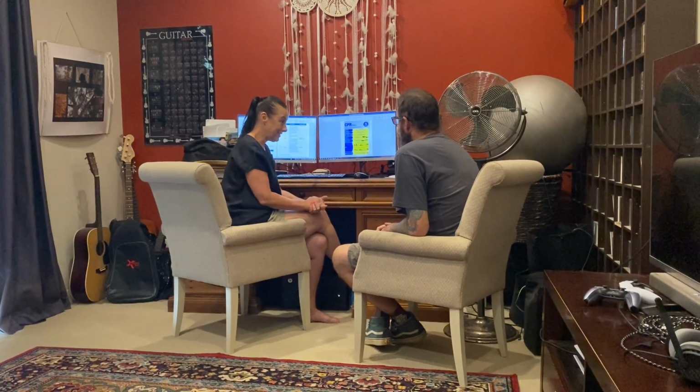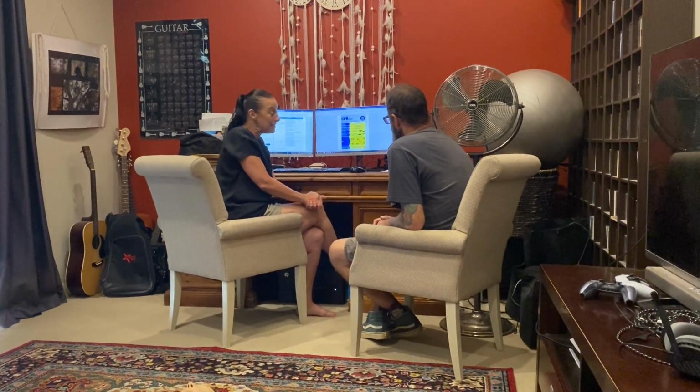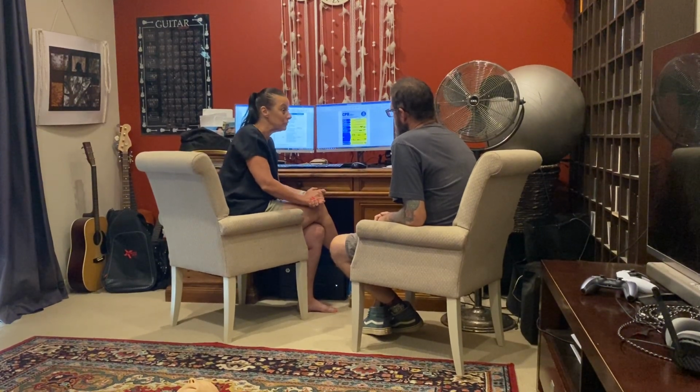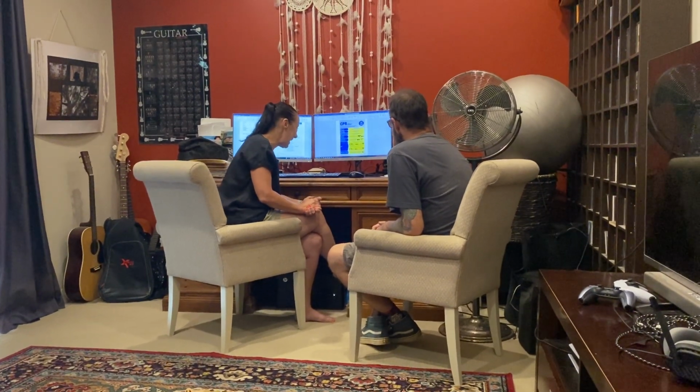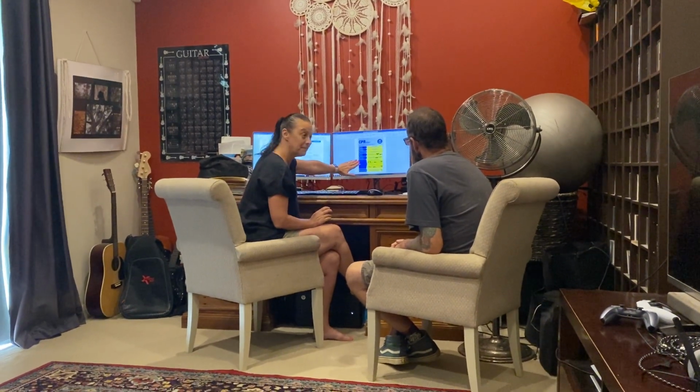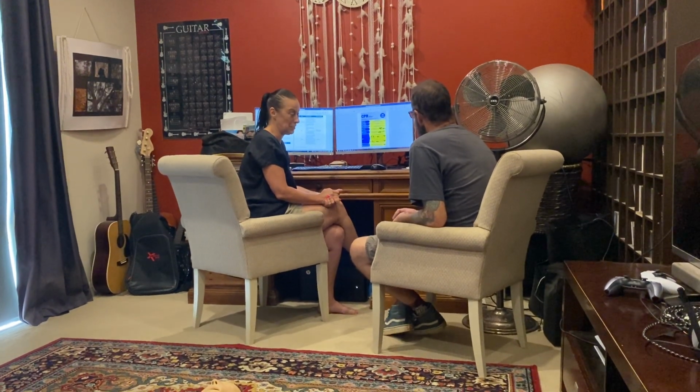So how many compressions are there? 30. How many rescue breaths do we do? 2. And what depth of the chest on an adult should we do? About one third. About one third. Excellent. So they're the three things that we really need to remember. We're not going to go into infant today because that's not the desired outcome of this training session.